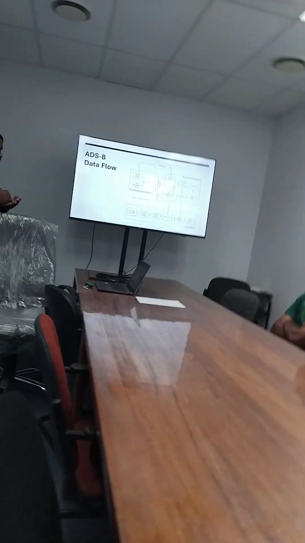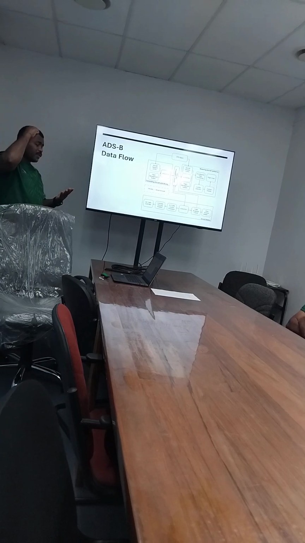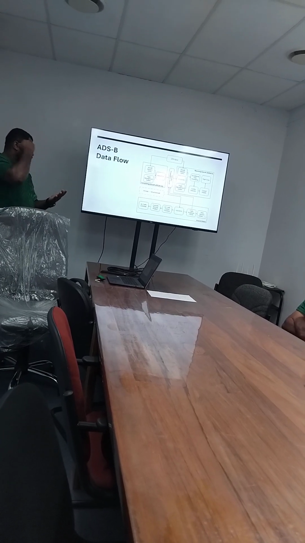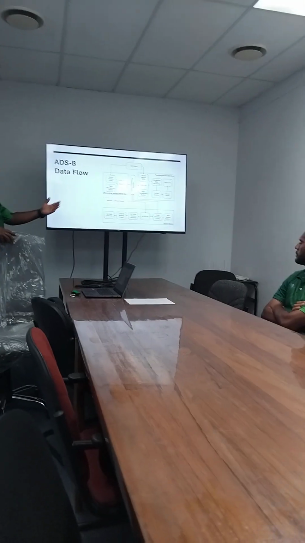It receives the data, converts it to IP, TCP/IP, then time-stamps it with the time it was received, and sends it to the air traffic control processor, or CPS.